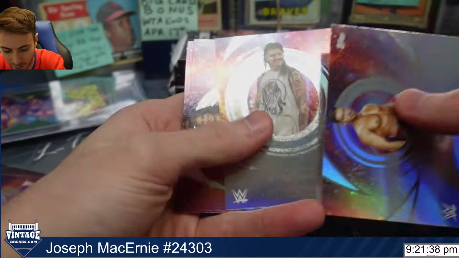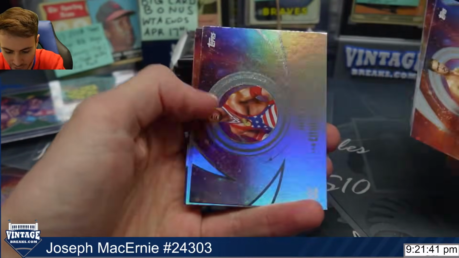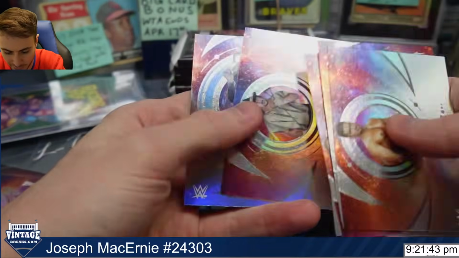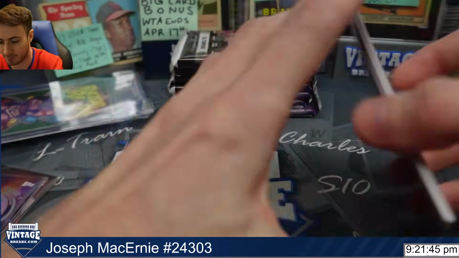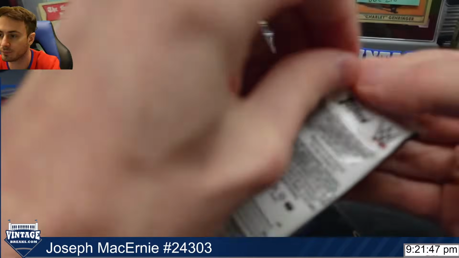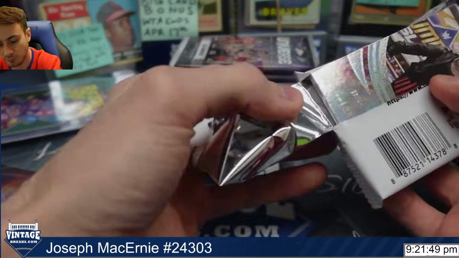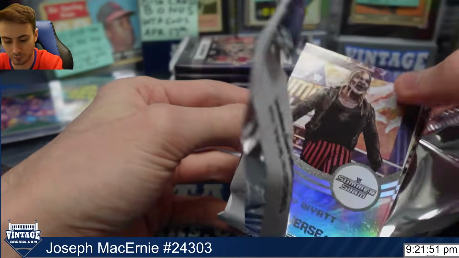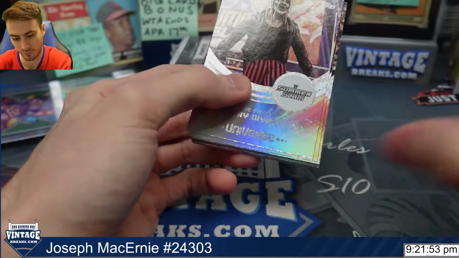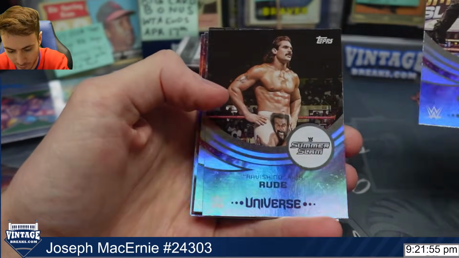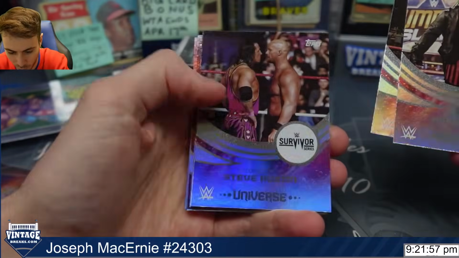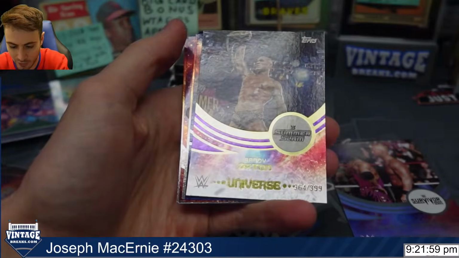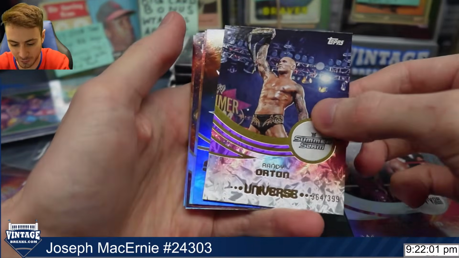Ethan Page, Dominic Mysterio, Ariana Grace, Kurt Angle, Gunther, Terry Funk, and Candice LeRae. Bray Wyatt, Rick Rude, Stone Cold, Randy Orton numbered to 399. It's a nice one there.